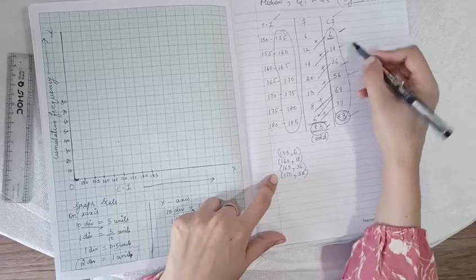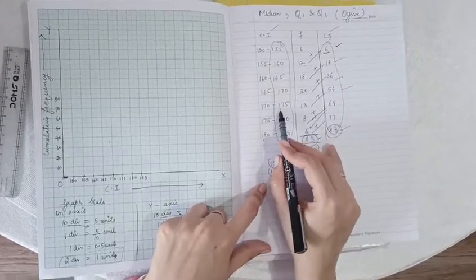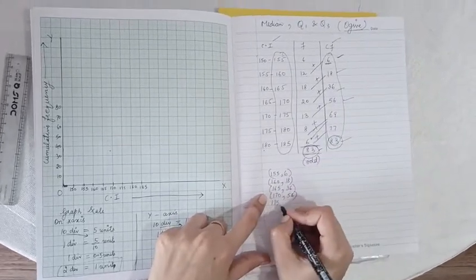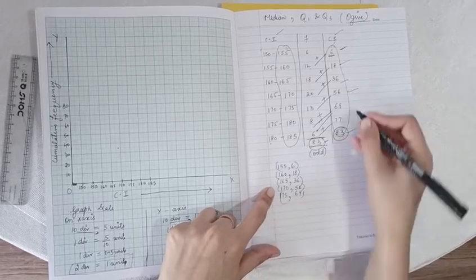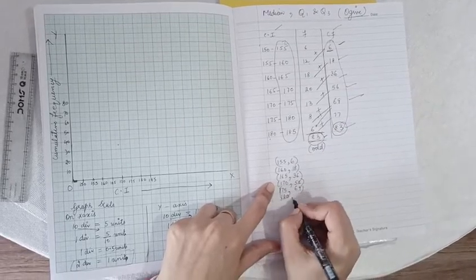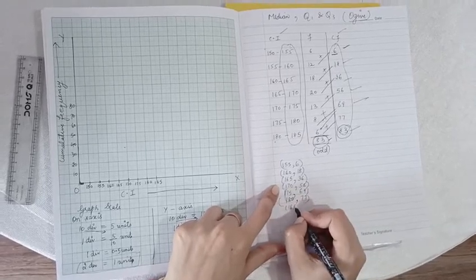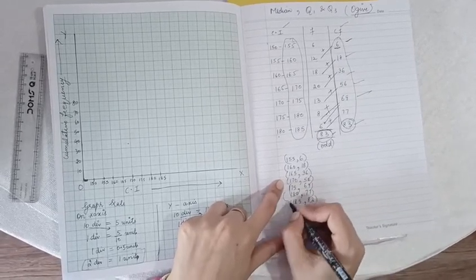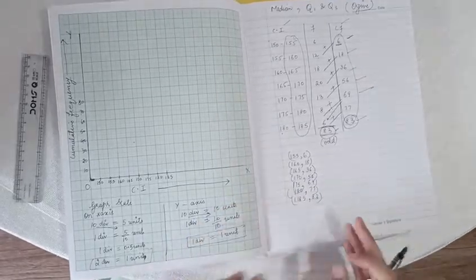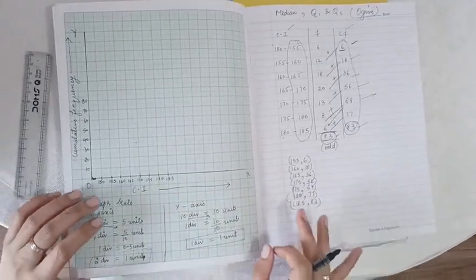So all these I am marking as they are done. 175 to 69, 180 to 77 and 185 to 83. Okay, so I have written all the points. Now we just have to plot them on a graph.